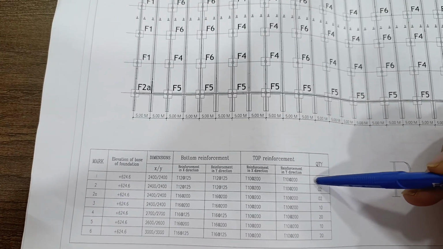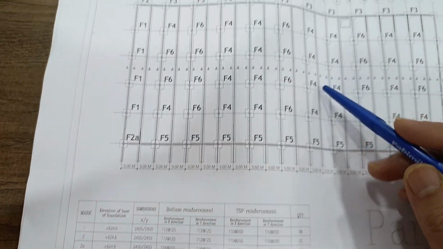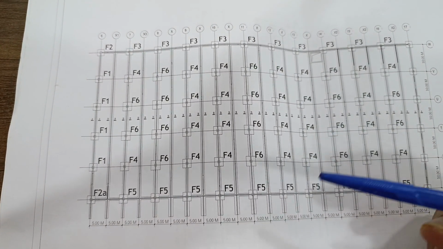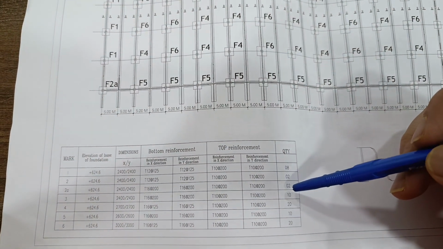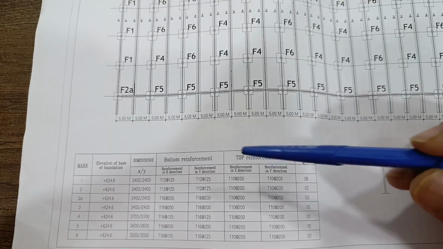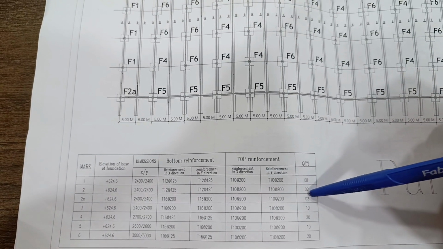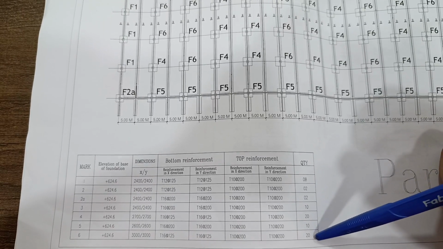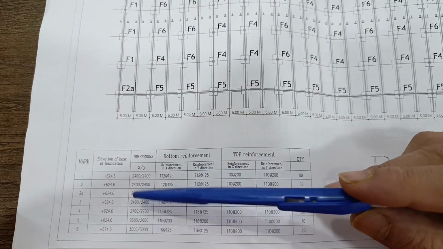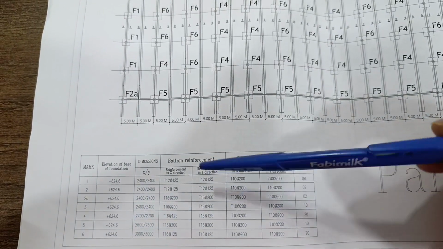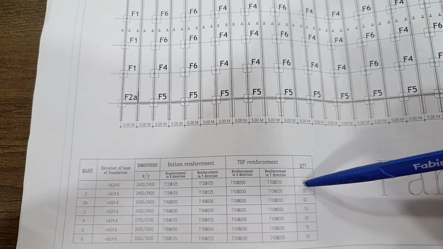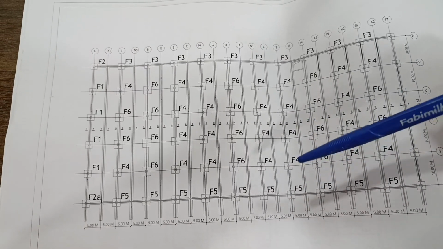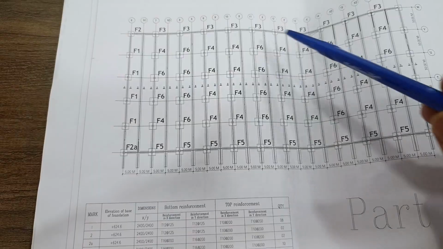And here in this drawing, in this kind of format, they have written how many footings of footing number 1, footing number 2, footing number 3, similarly up to F6. So here F1 quantity is 8, F2 in this drawing is 2, and F2A are 2. Similarly 10, 20, 10 and 20 are for footing numbers 3, 4, 5 and 6. So it means that this many footings come in this drawing for F1, F2, F3, F4, F5 and F6.